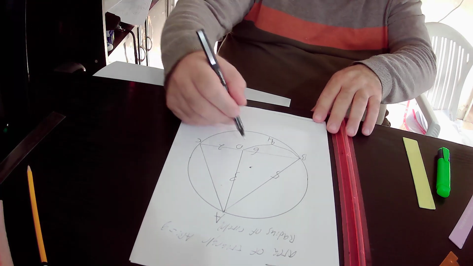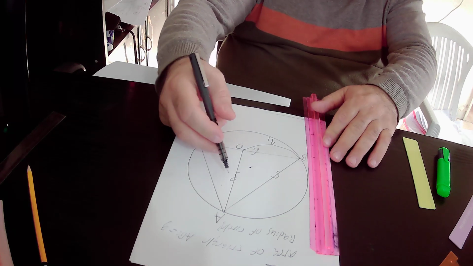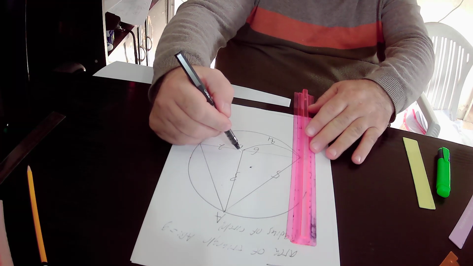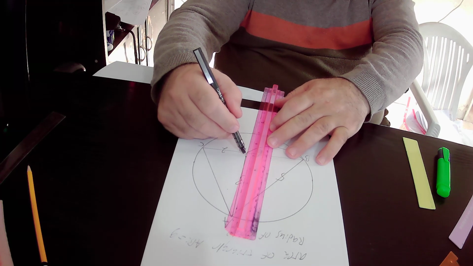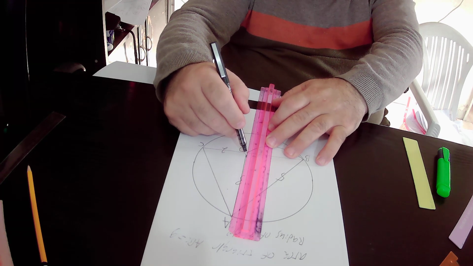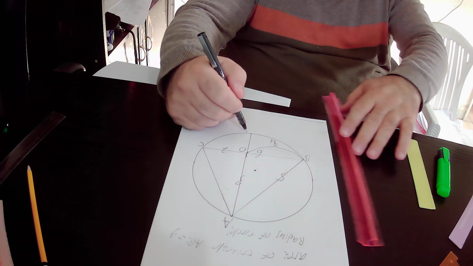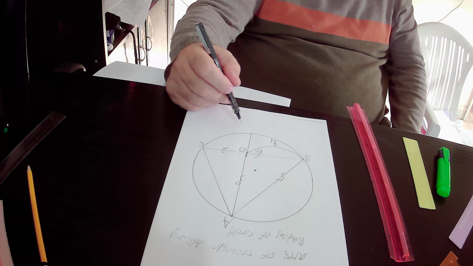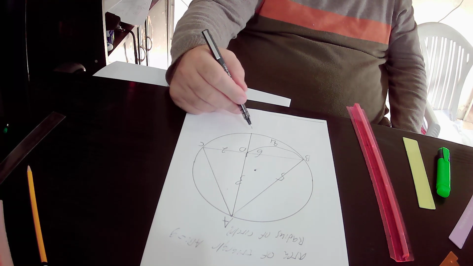In the next step, we'll extend line segment AD by a straight line until it touches the circle. We will define the touching point of the extended line segment AD on the circle as point E.